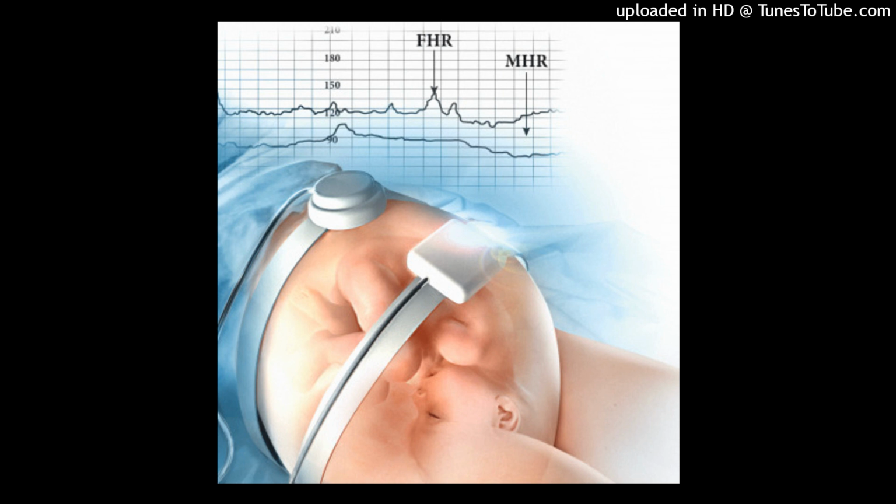Baroreceptors detect the abrupt rise in blood pressure and signal the brainstem to increase parasympathetic outflow, which results in an abrupt FHR decrease. Once the umbilical cord is decompressed, umbilical arteries open and an increase in the FHR occurs. Once all the umbilical cord vessels are open, the FHR usually returns to the previous baseline.